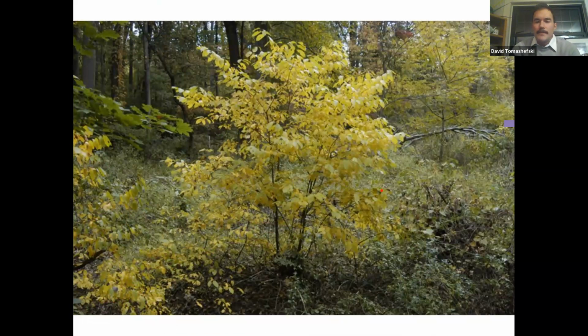And spicebush pretty much has everything going for it when it comes to wildlife benefits. It has flowers, which are insect pollinated, so it's offering floral rewards early in the year. It produces berries, which are lipid rich and an outstanding energy source for our birds. And it also is the host plant for the spicebush swallowtail, which has a really cool looking caterpillar that almost, I recommend that you look it up.